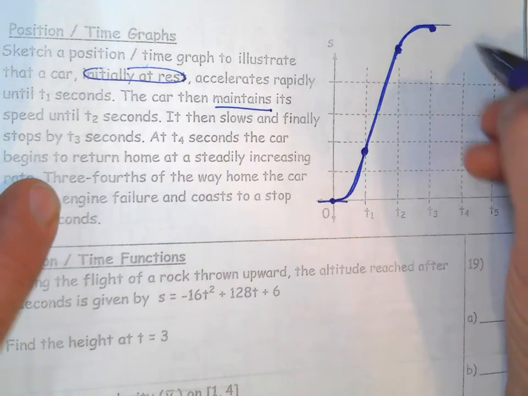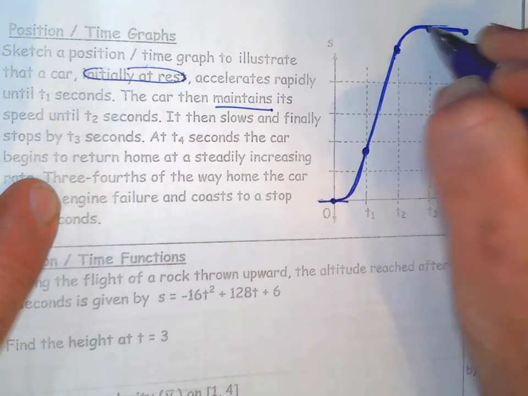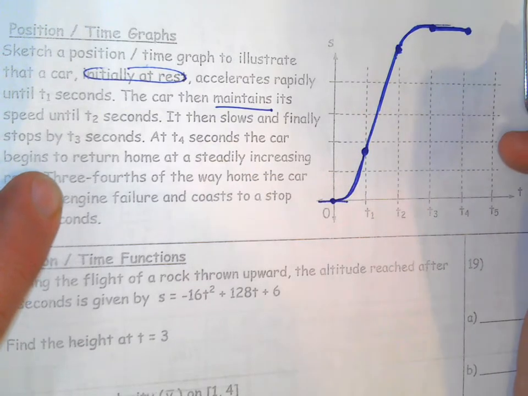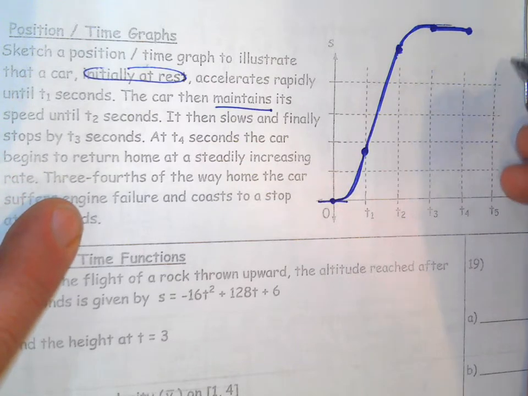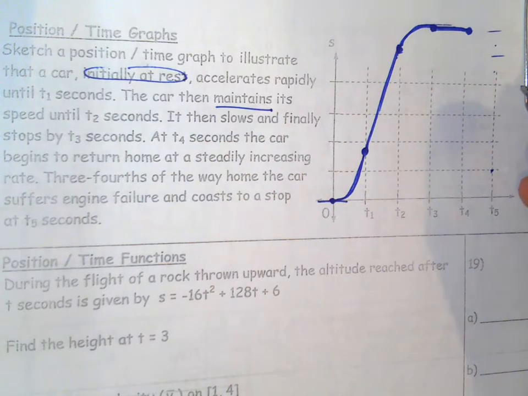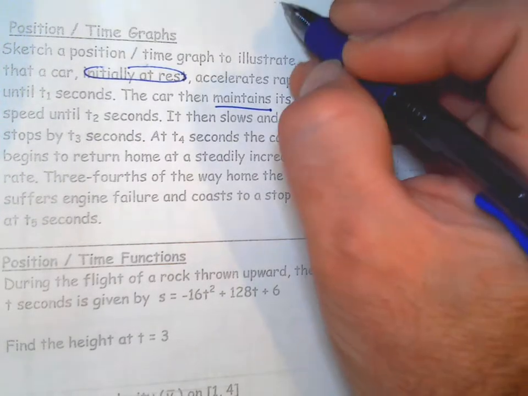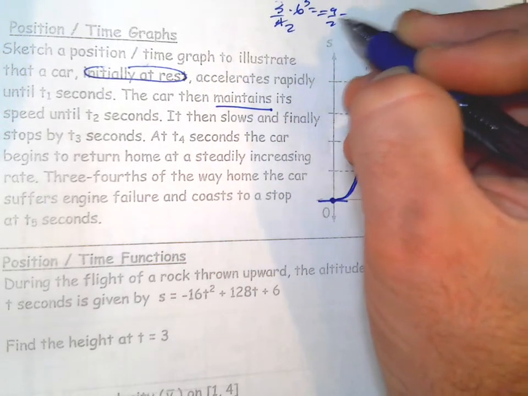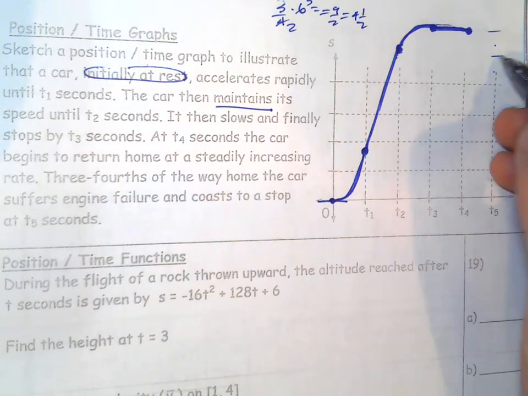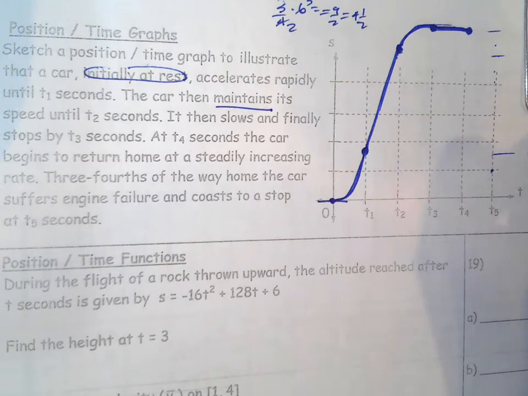It says at T4, so it doesn't do anything between T3 and T4. It's a flat line. You should see nice little dots here. T4 begins to return home steadily, 3/4 of the way home. So, my graph, 3/4, if it was right here, would be right here, but it's a little taller, so it's going to be another maybe 1.5 squares. I don't know. Let's see. This is 6 squares. 3/4 of 6 squares is 4.5 squares. So now 4.5 squares down. 1, 2, 3, 4.5. So kind of like somewhere around here.